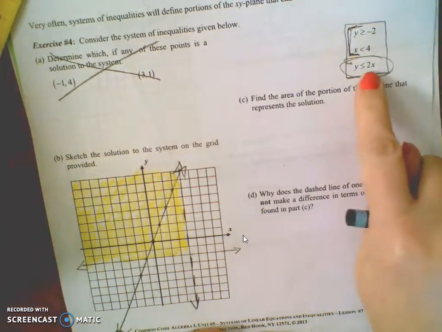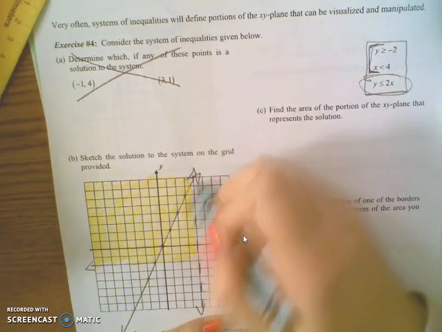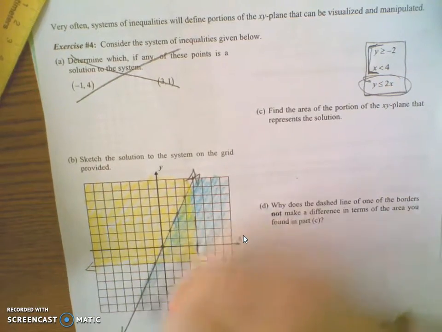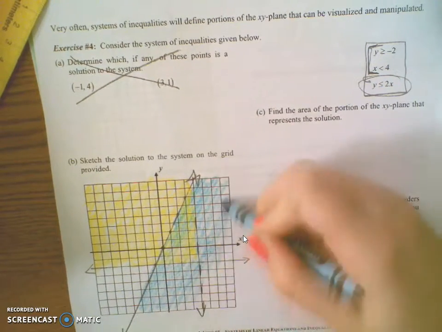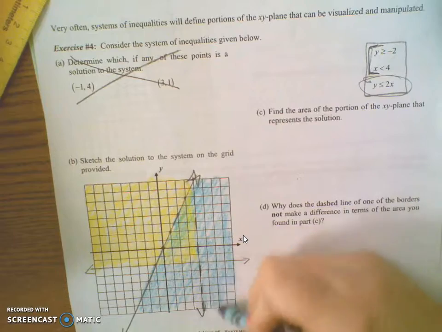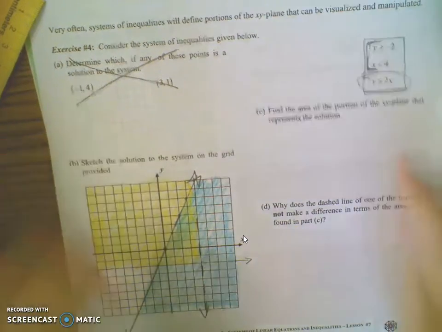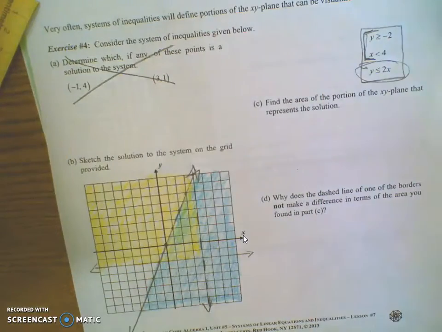And so we're looking at y is less than, so everything below here. And so that triangle that's double colored is the portion of the graph that is a solution set to all 3 of these right here.